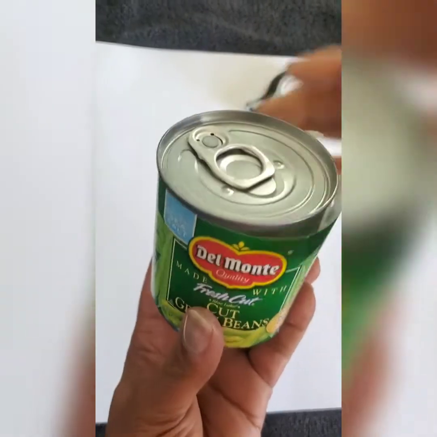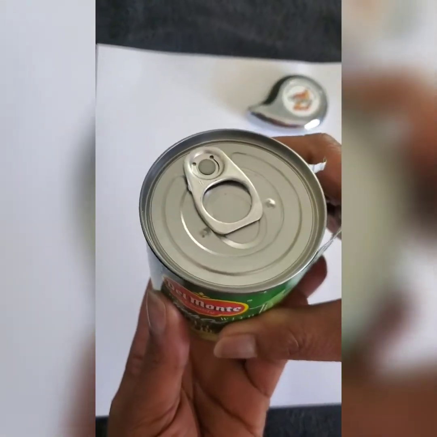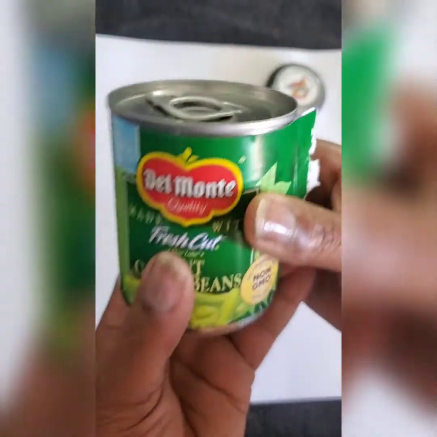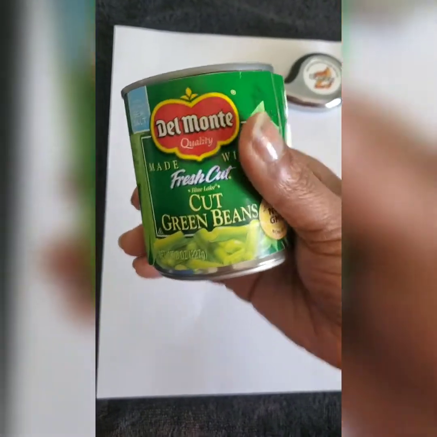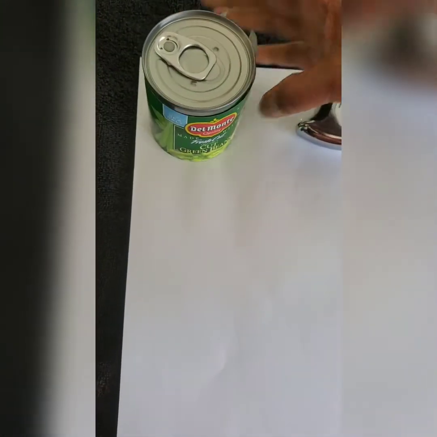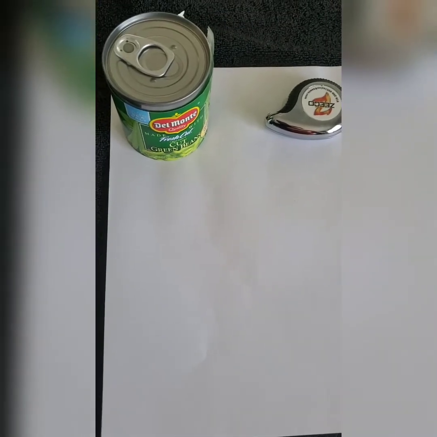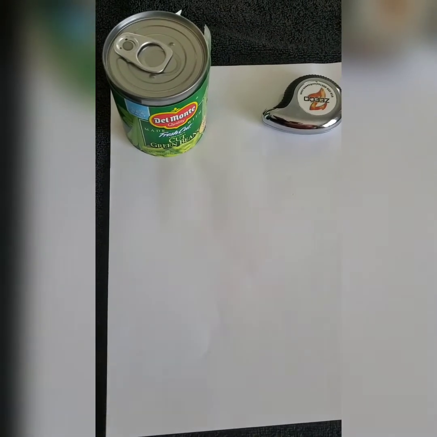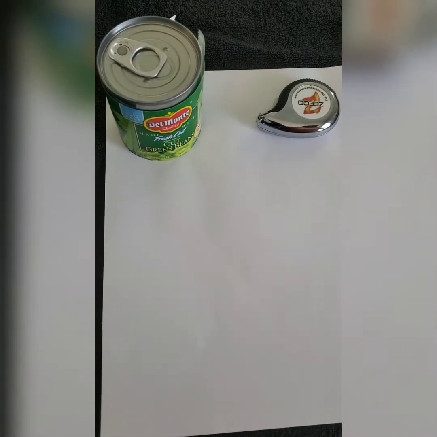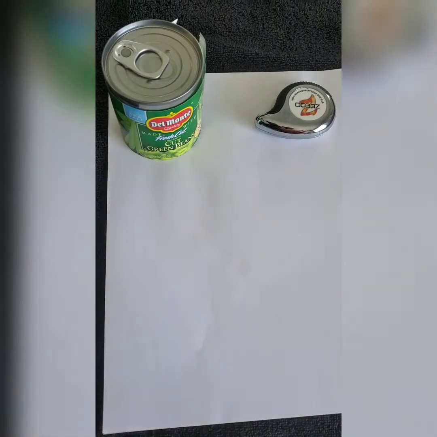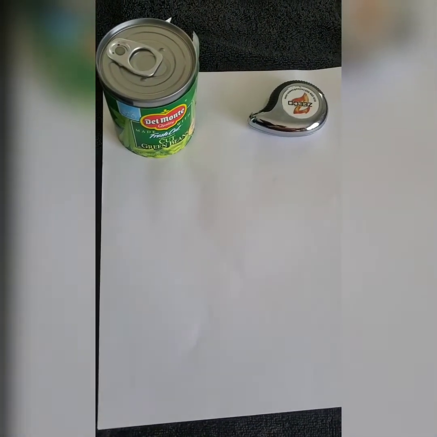So we don't know how much space is inside this can. We don't know the volume, and we don't know the surface area. So first we're going to start with surface area. Again, it's the area of all the parts that's needed to cover the can. First, we're going to start with the formula for the surface area.